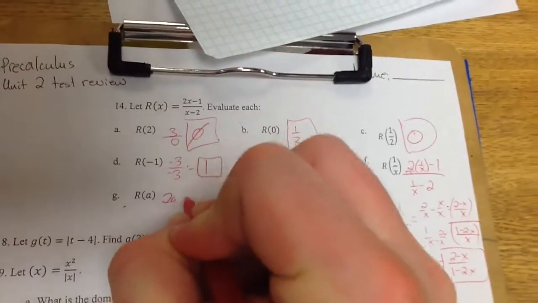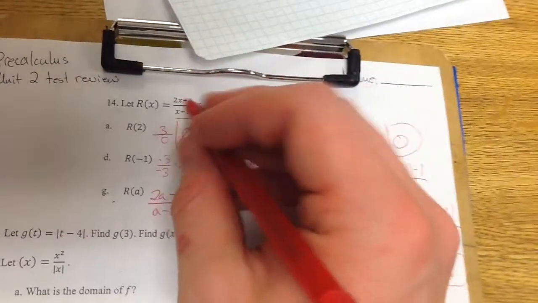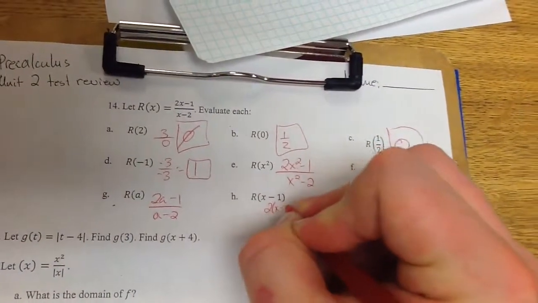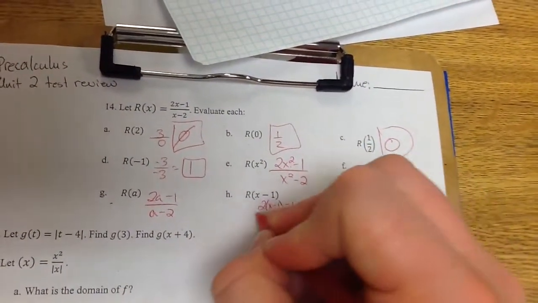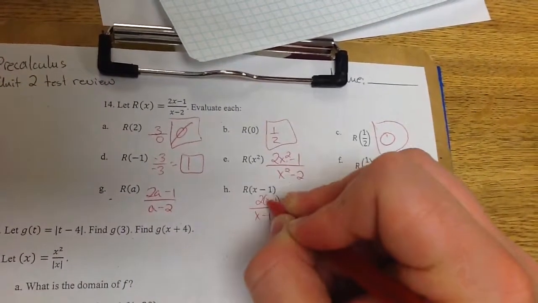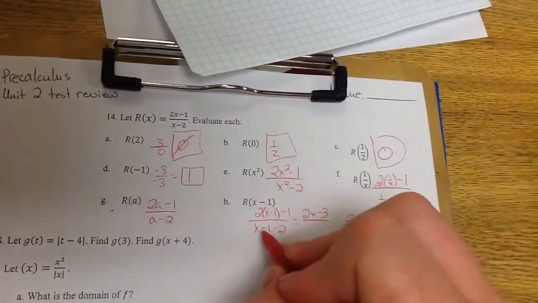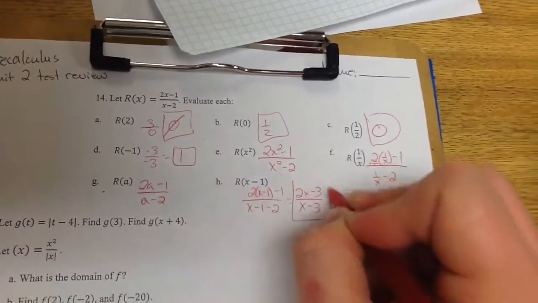Coming over here, r of a, just plug in a, so it's just 2a minus 1 over a minus 2. Plug in x minus 1, so you have 2 times x minus 1, minus 1, over x minus 1 minus 2, so you get 2x minus 2 minus 1, that's 2x minus 3 over x minus 3. There's that one.